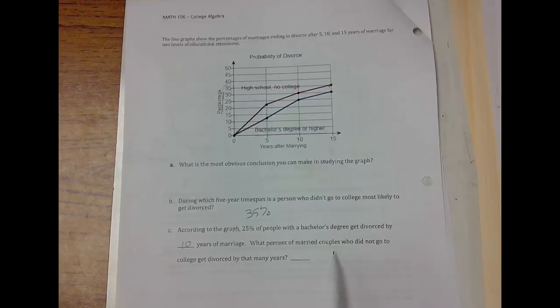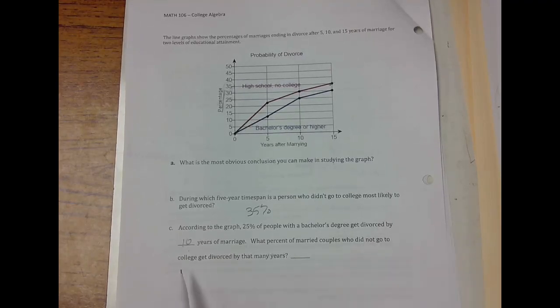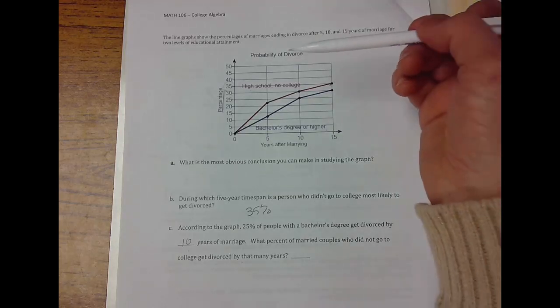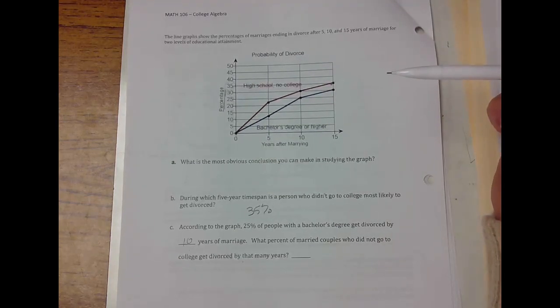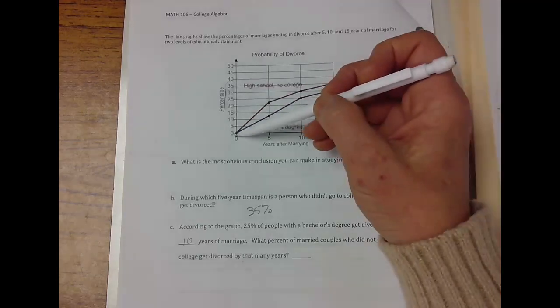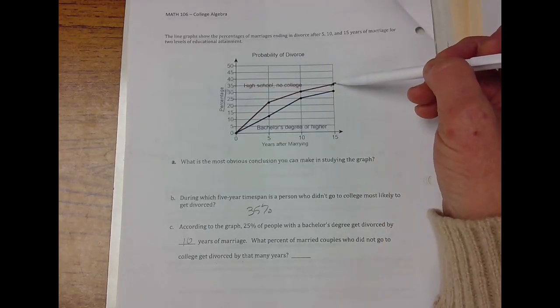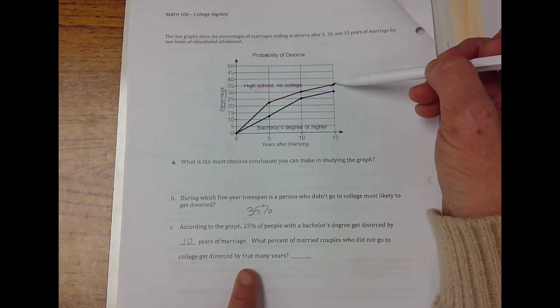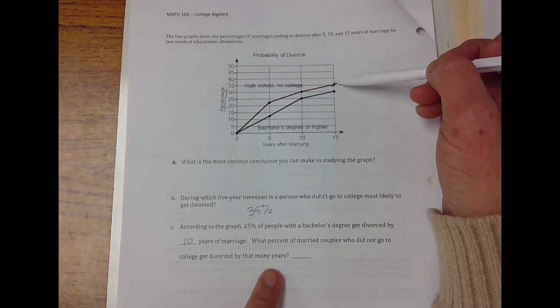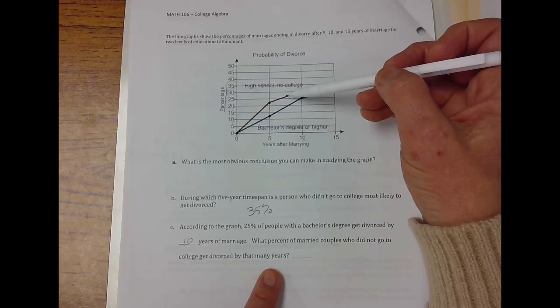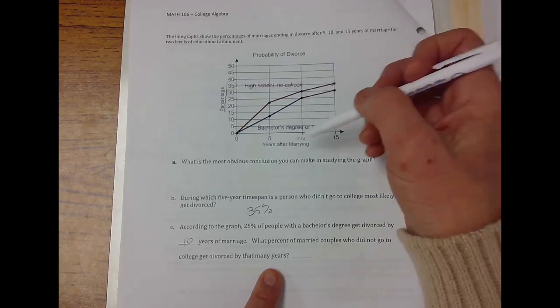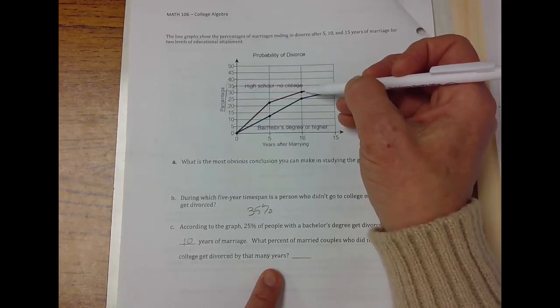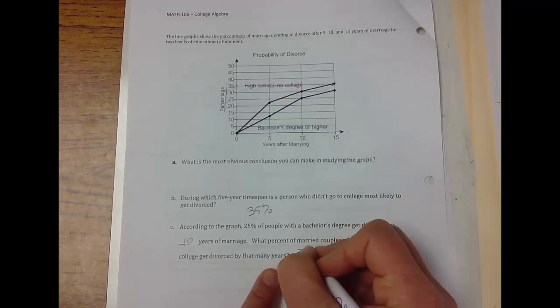What percentage of married couples who did not go to college get divorced by how many years? What percent of married couples who did not go to college get divorced by that many years? So, in this case, married couples who did not go to college, I'm looking at this one. What? Like, how many, what percent are they at 10 years? Yeah, 10 years. Oh, yeah. Okay, so at 10 years, you would then come over and say 30%. Thank you. I was not reading that.